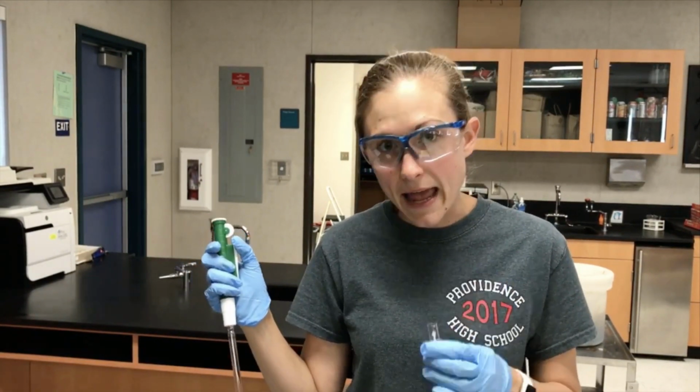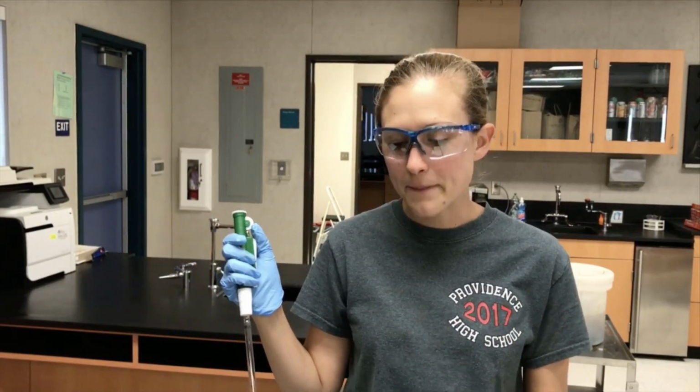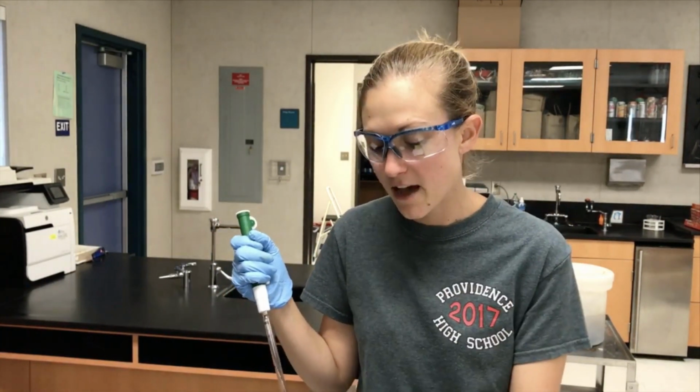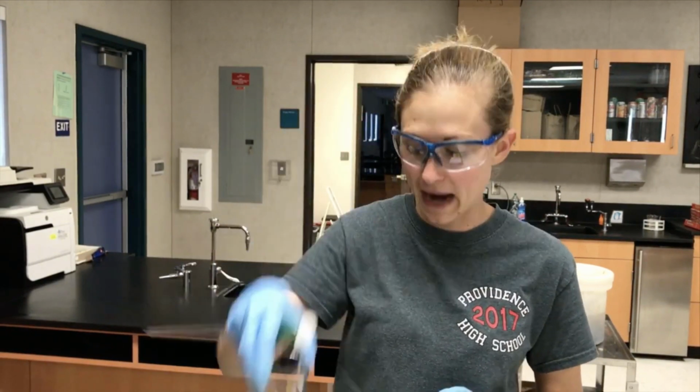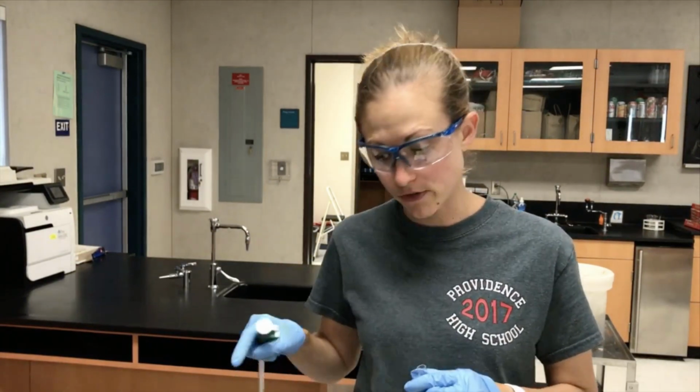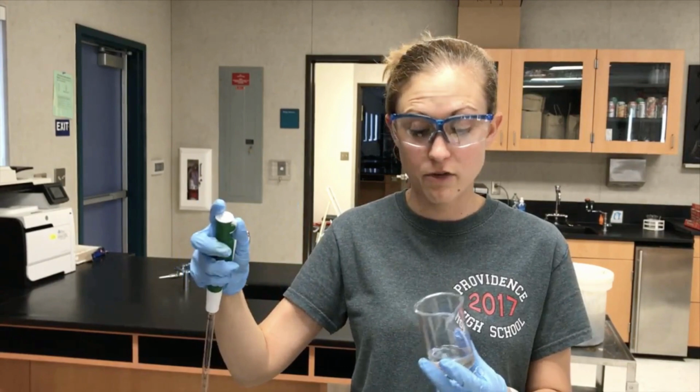So since I want 8 mL of solution, I'm going to take, and you should have gotten this from your calculations, 4 mL of my copper nitrate, and then I'm going to take 4 mL of water. Now, what I normally do is I fill all of the cuvettes with a proper amount of water for each of them, and then I fill them with copper nitrate because that prevents you from actually contaminating any of your substances. So I need 4 mL of water.